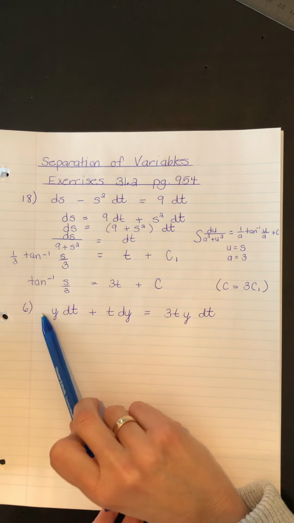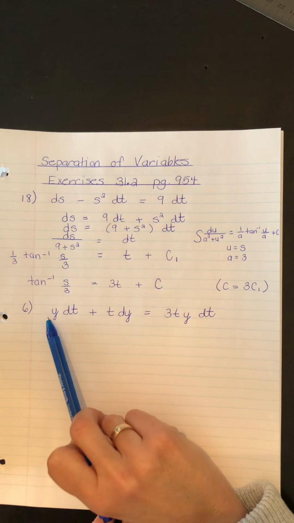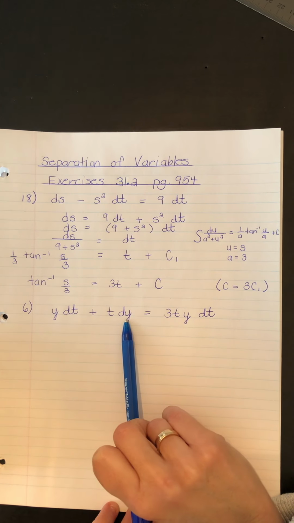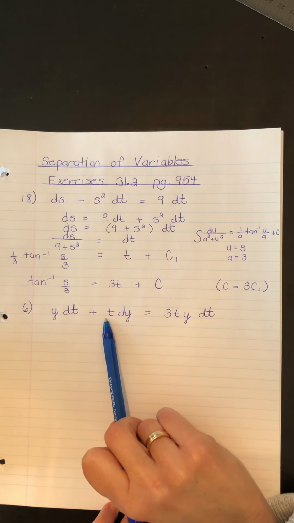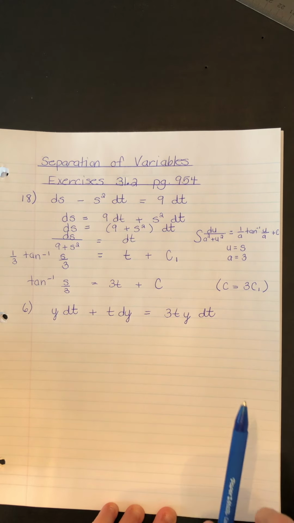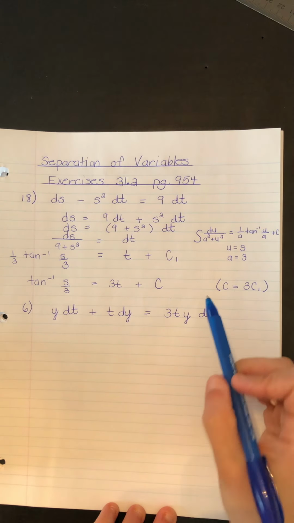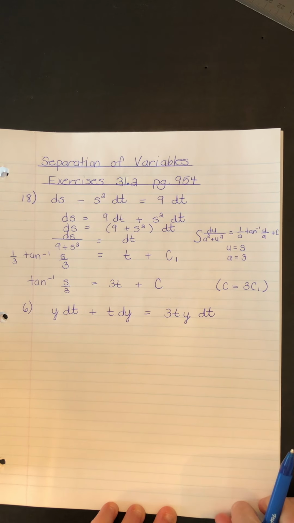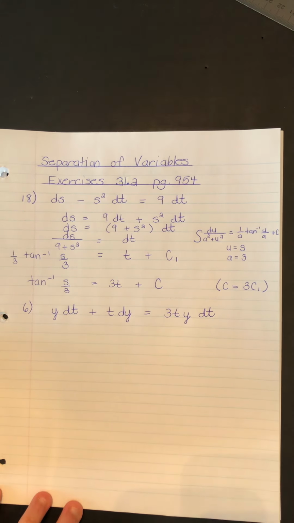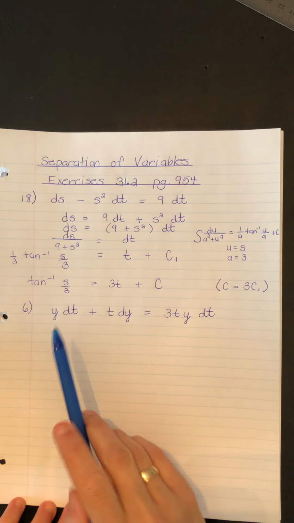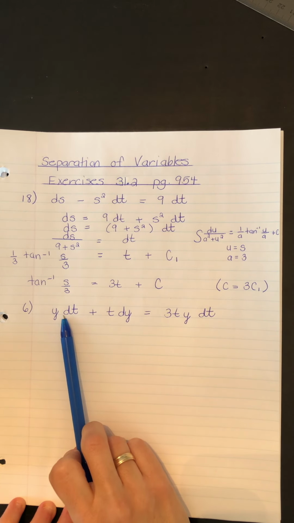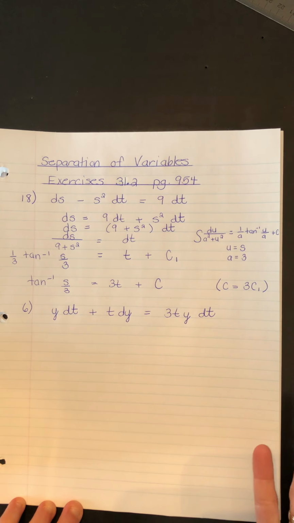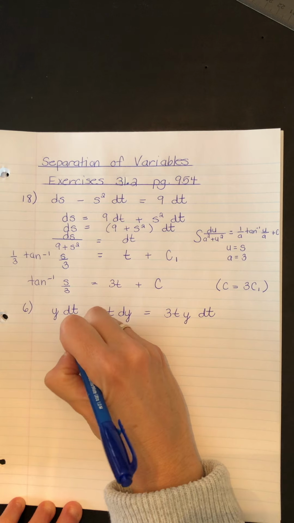So there's a problem here already, right? The y cannot be here if the differential is dt. There's also a problem here. The t cannot be here if the differential is dy. And a problem here. The y cannot be in here if the differential is dt. But let's see if we can just solve this using division. So why don't I solve this problem first? So what I'm going to do is divide all three terms by y and see if that fixes the problem.